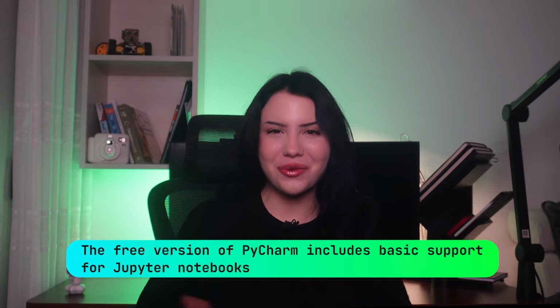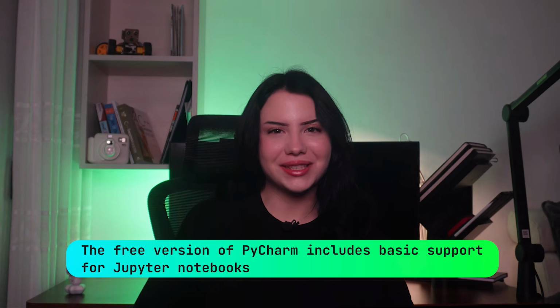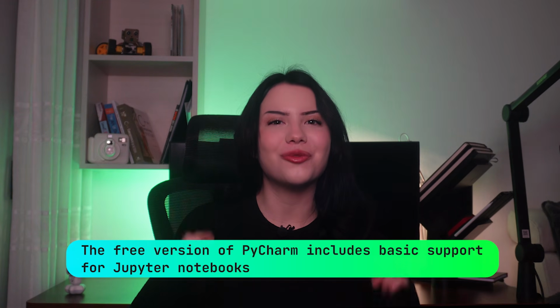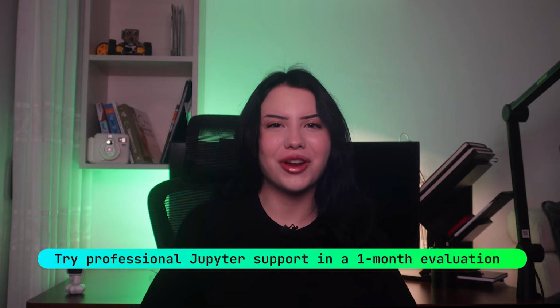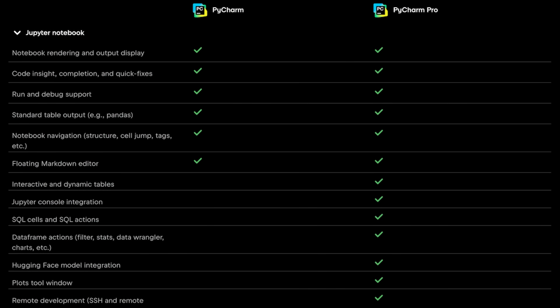With the introduction of the unified PyCharm, we made basic support for Jupyter notebooks available for free. Now, some of the features I will showcase are available only in the Pro version, but you can try all of them with our free 1-month Pro trial. For more details on the features available with this subscription, check out the page on the PyCharm website.